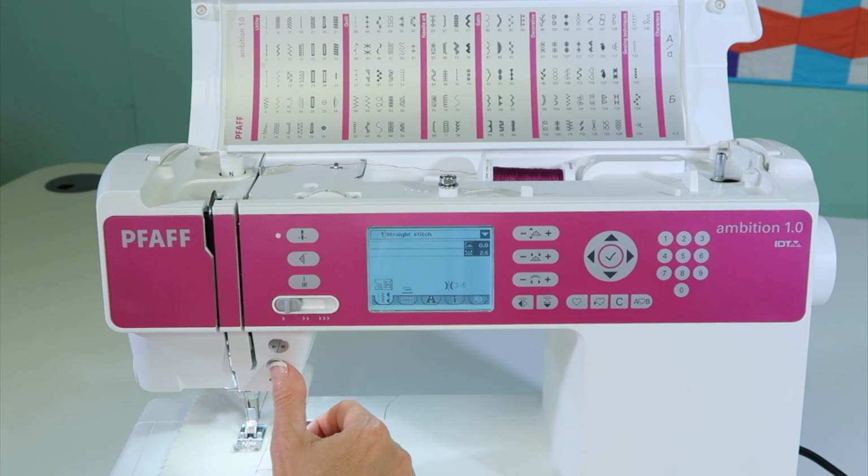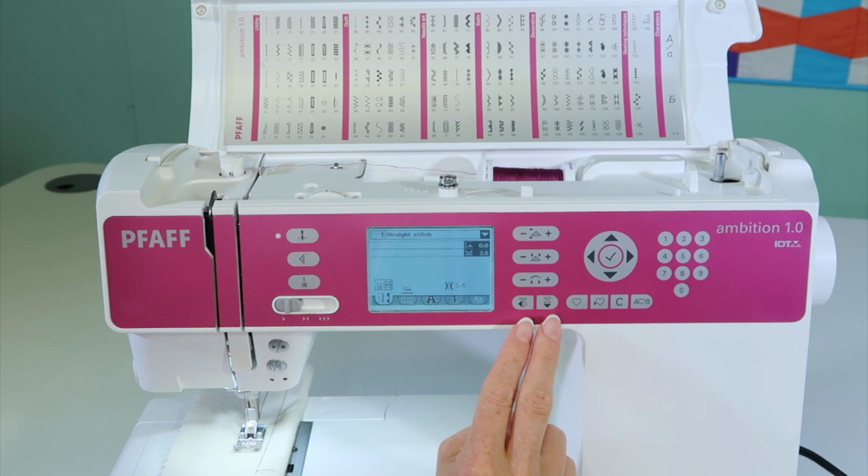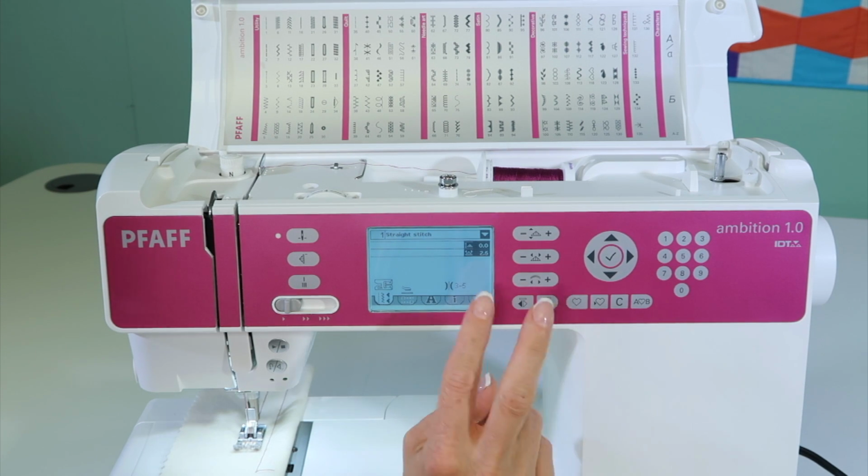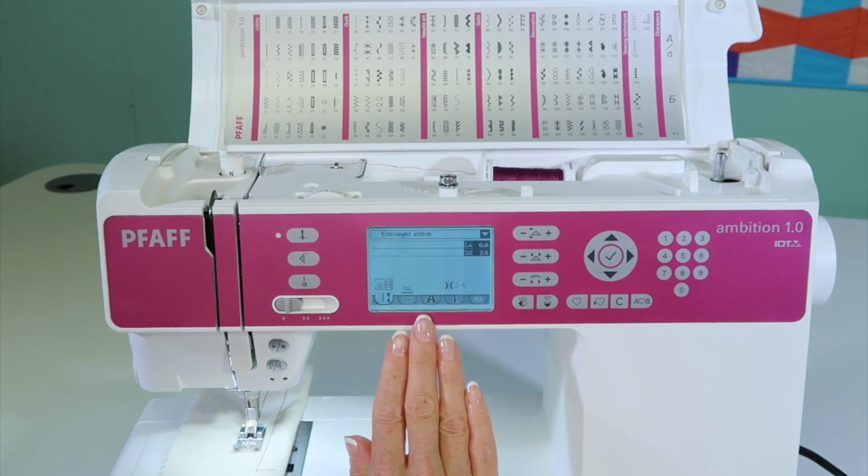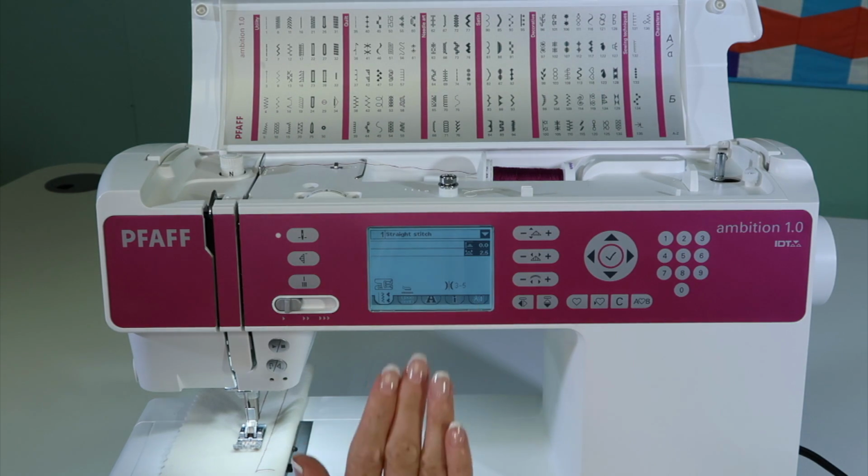Your reverse, so your reverse button will work in two ways depending on when you touch it, but it will pretty much sew backwards and lock your stitches into place. Back over here, we do have a mirror image, so you can make a stitch flip over left to right and also from front to back.